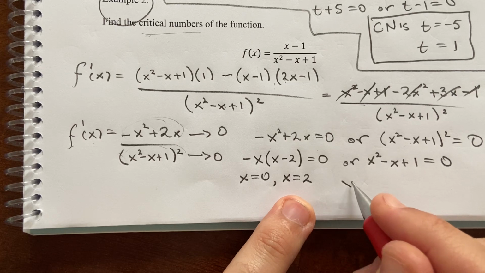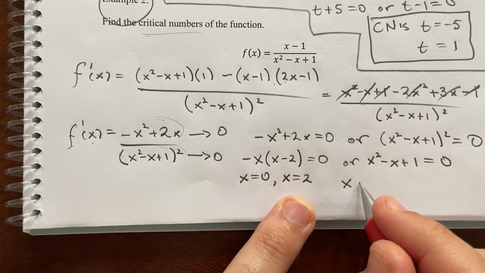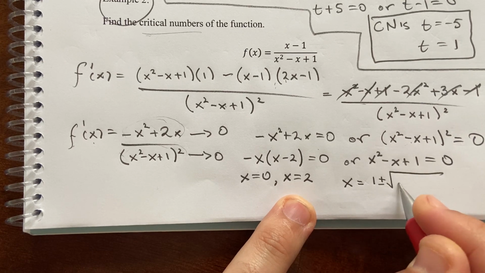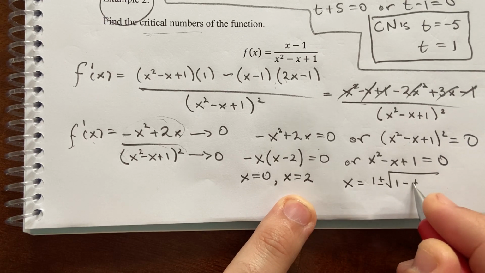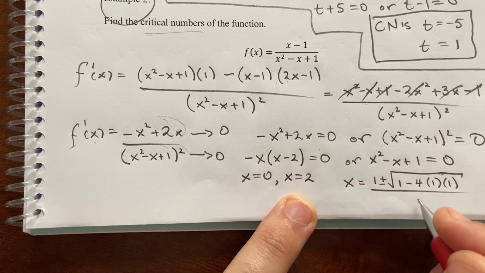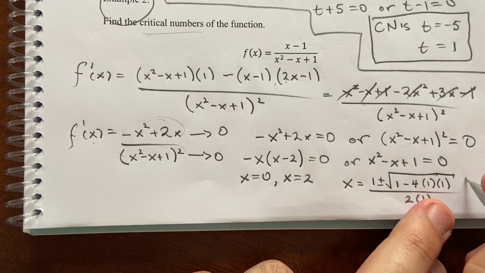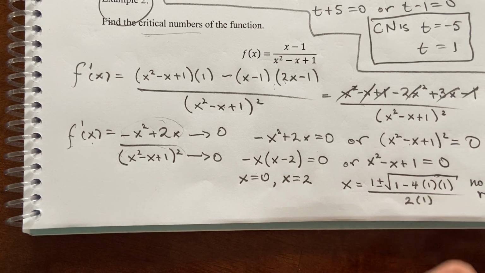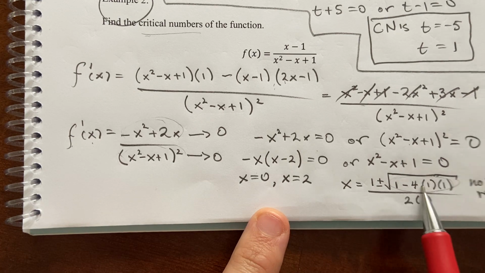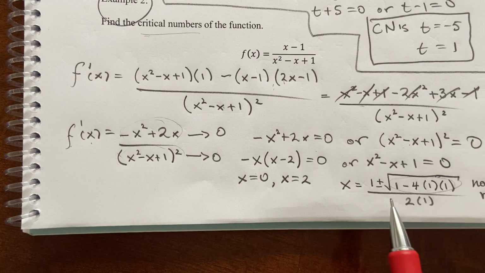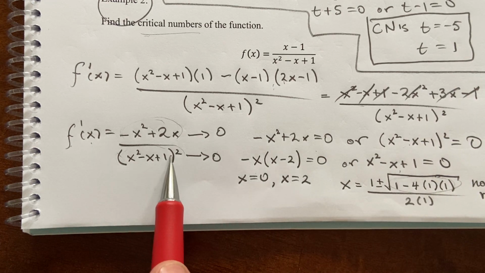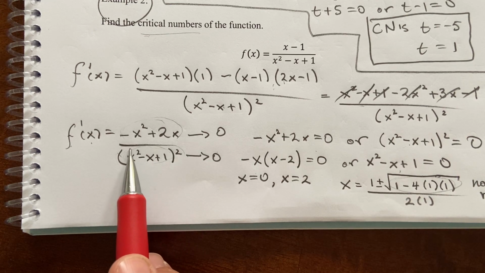Over here, thinking about the quadratic formula, I'd have 1 plus and minus the square root of 1 minus 4 times 1 over 2 times 1. These are not real, right? If you look at the discriminant there, that would be negative 3, the square root of negative 3. So you're not getting real solutions from this part. In other words, this thing never achieves 0.